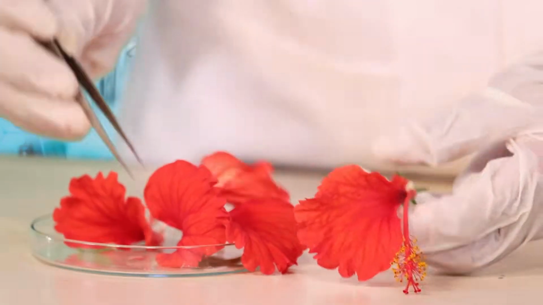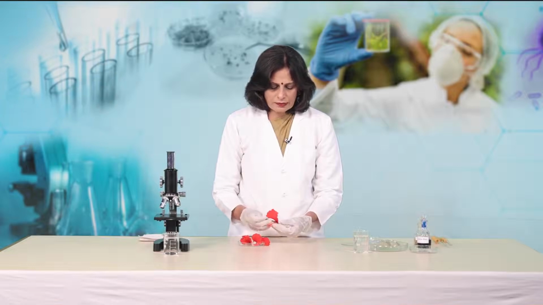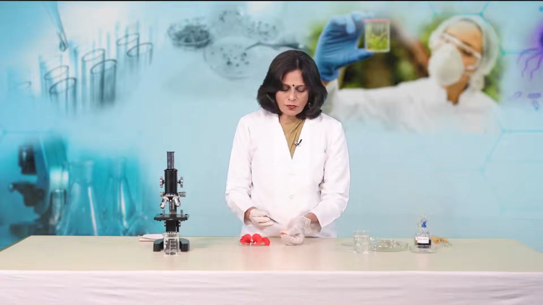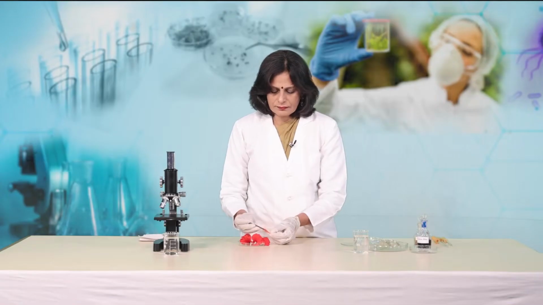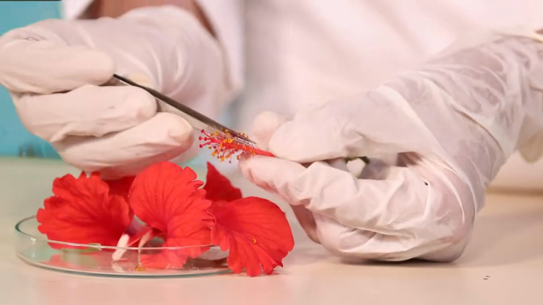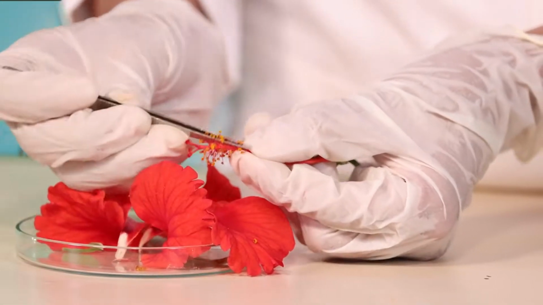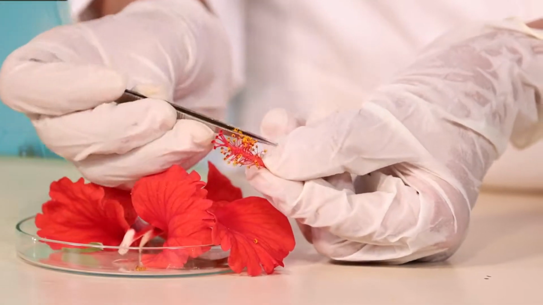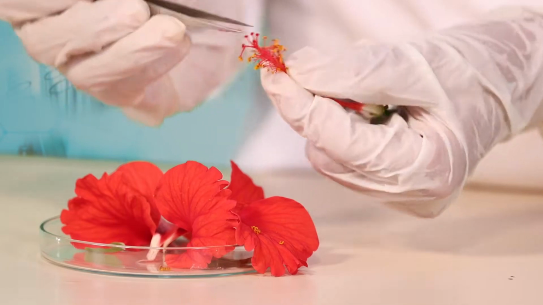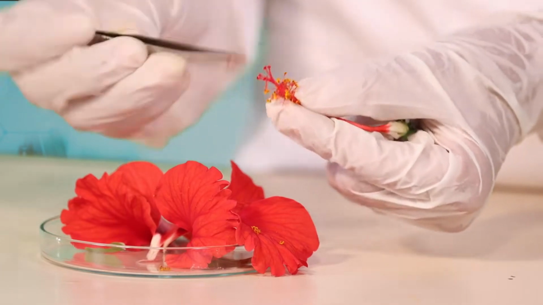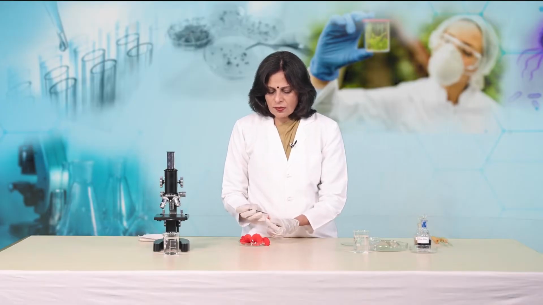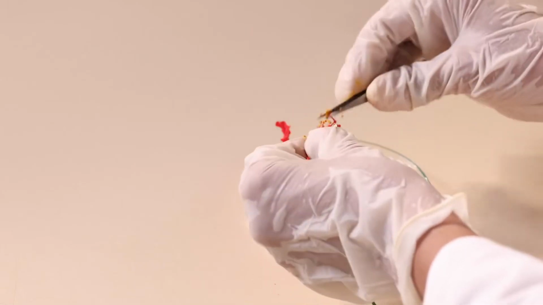So, these are the petals which we are removing, and now we have to remove all these anthers. Basically, what we need is the stigma. So, we are going to remove all these stamens, and as you can see, these are the stigmas and this is a part of the style.